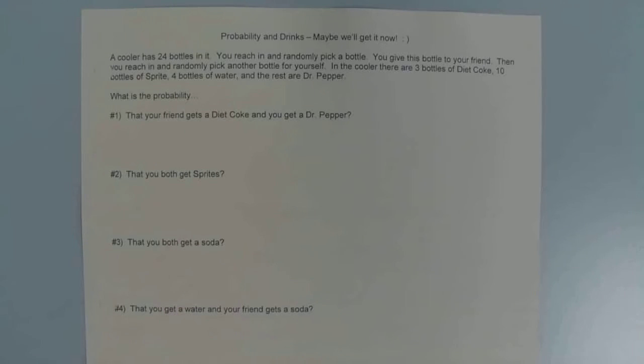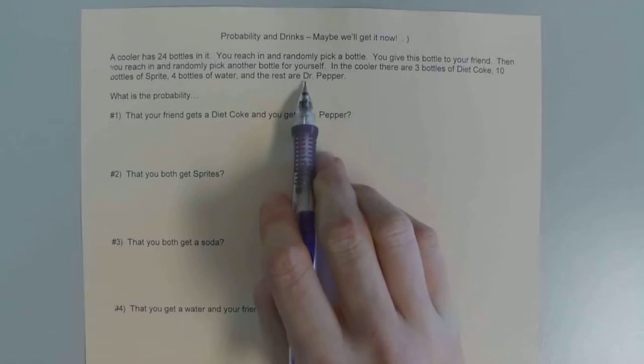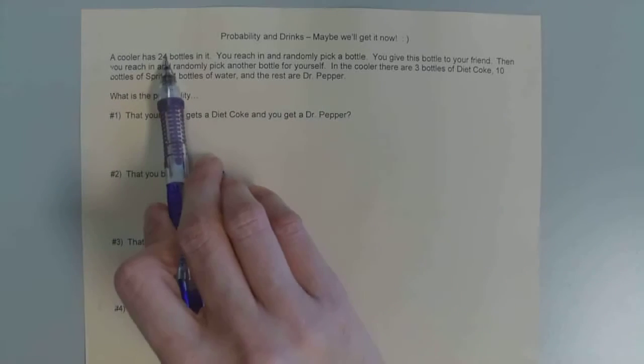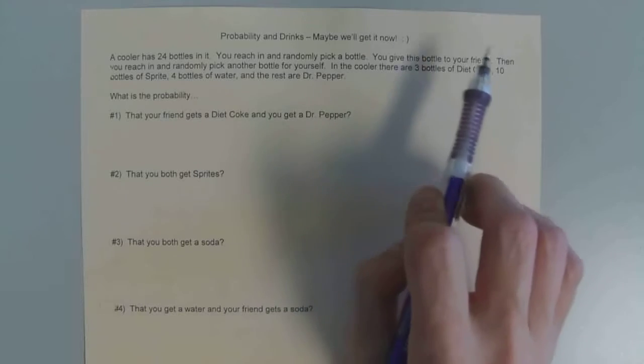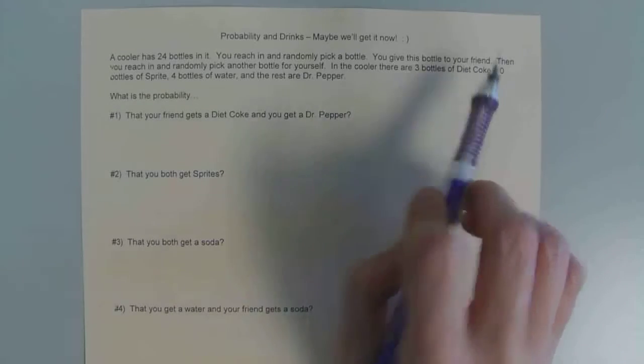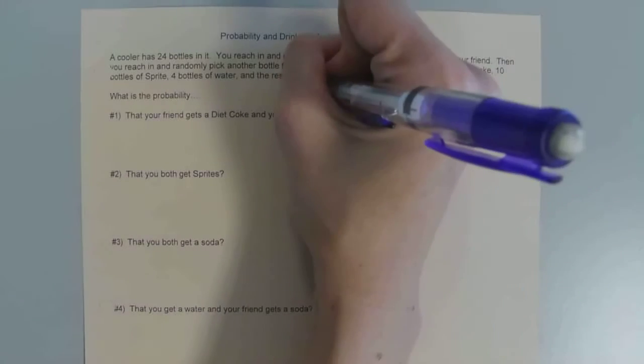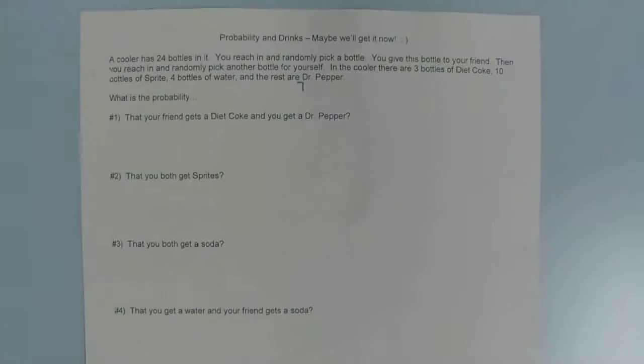In the cooler, there are 3 bottles of Diet Coke, 10 bottles of Sprite, 4 bottles of water, and the rest are Dr. Pepper. So the very first move we have to make is we got to figure out how many Dr. Peppers there are. Well, we can figure that out because if we know there's 24 bottles and there's 3 Diet Coke and 10 Sprite, that's 13, right? And then 4 bottles of water, 17, so there's 7. Is that okay? There's 7 Dr. Peppers. Basically, what's our missing link to get to 24?